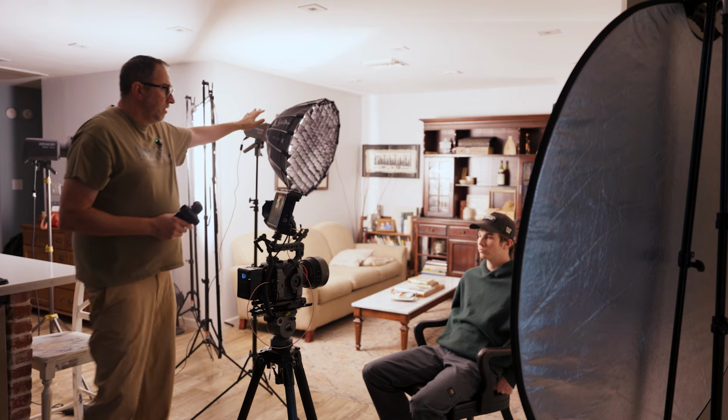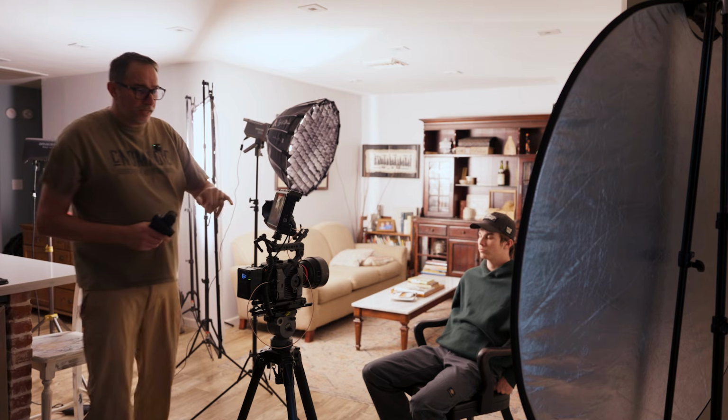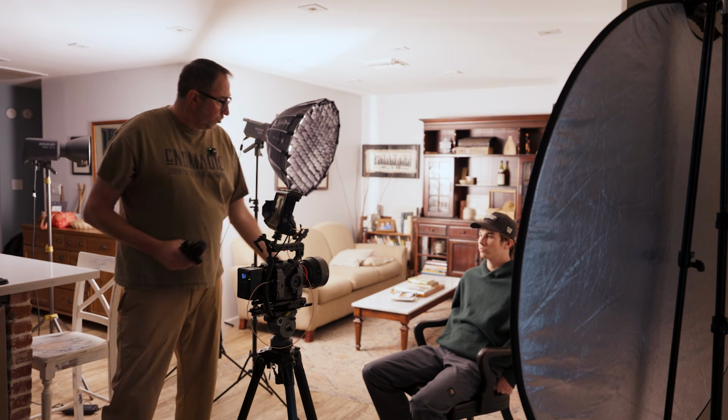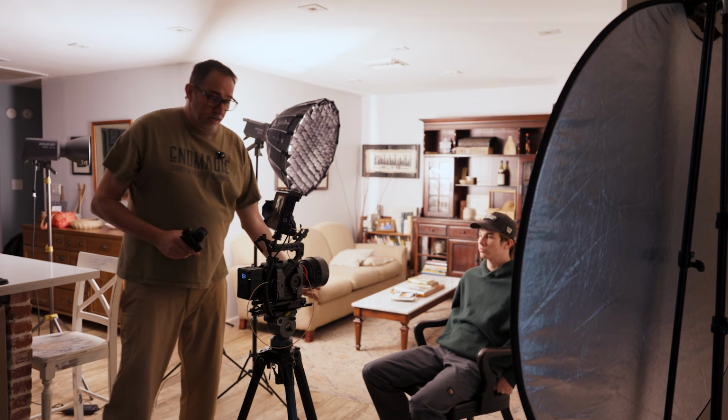Now he's wearing a hat, and so obviously in real life, if he was wearing a hat, I wouldn't put this light this high up because it's creating that big shadow line on his forehead. What we could do is introduce a bounce kind of like by his knee to like bounce some light underneath the hat a little bit.